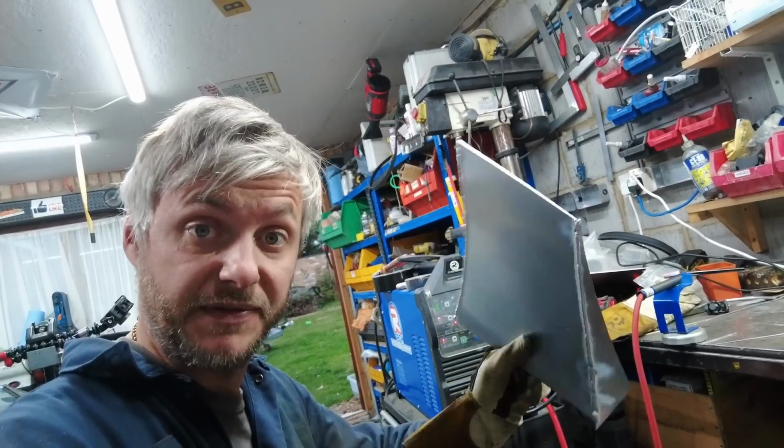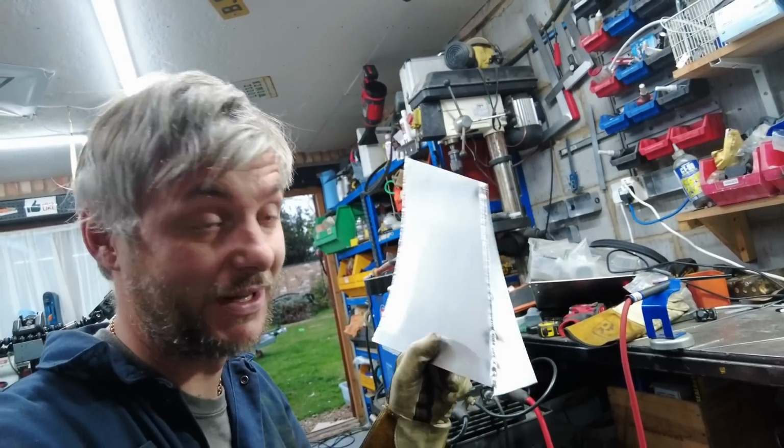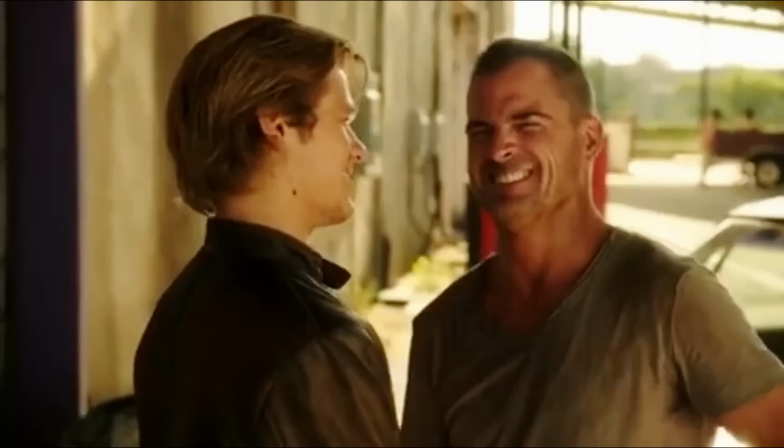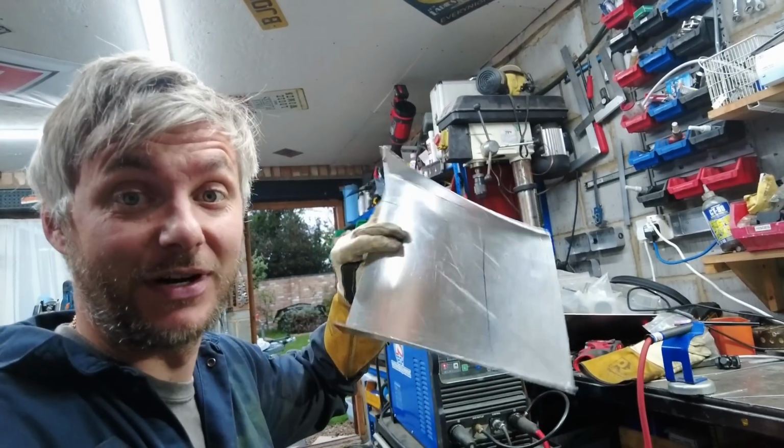So after a little bit of TIG welding, and I have to say I'm getting better at aluminium welding, I'm definitely happy. I mean, look at that. It's almost like a pro shop. Like a pro. Anyways, this is our shape.